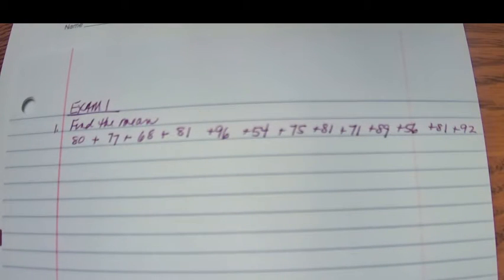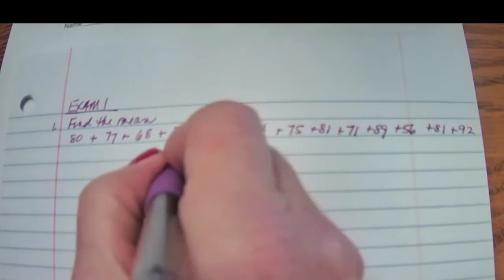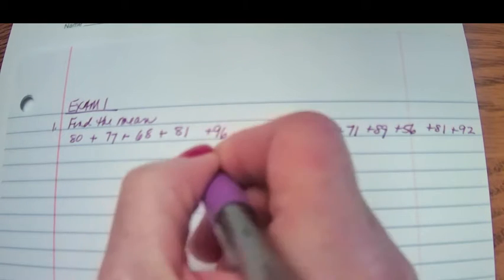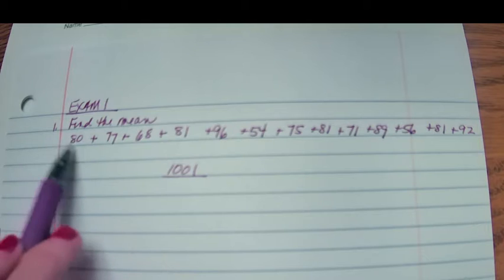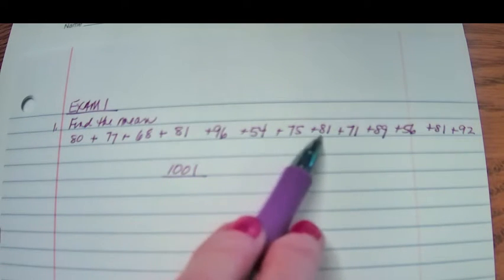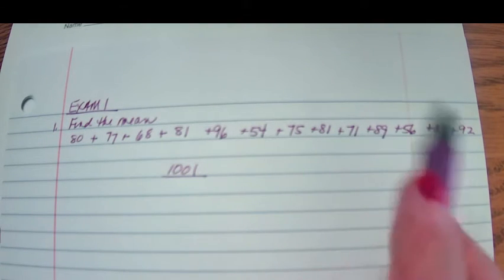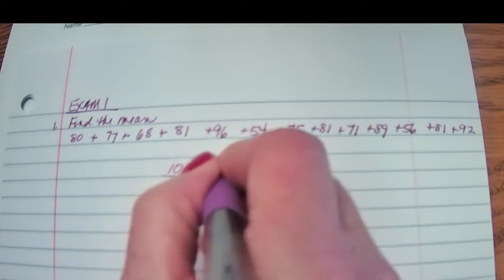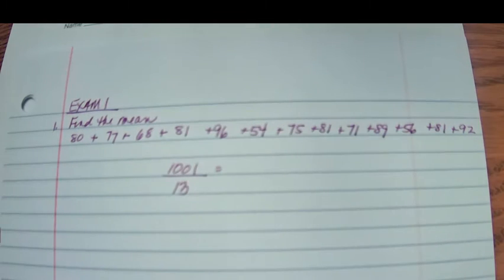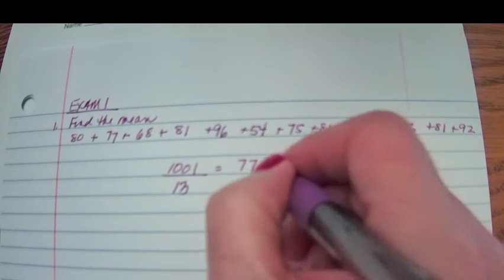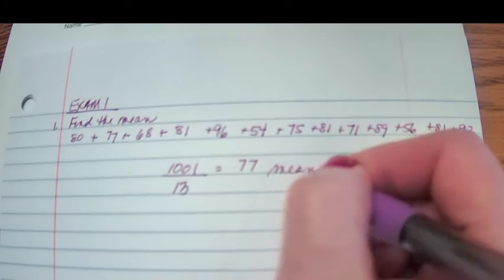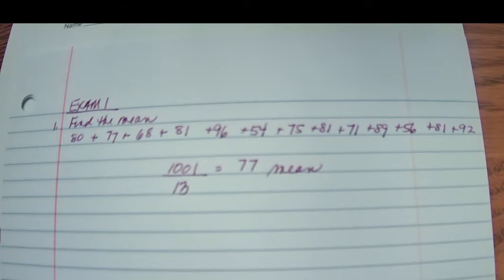And when you add all those together, you get 1001. And we're going to divide by the number of test scores that we have. 1, 2, 3, 4, 5, 6, 7, 8, 9, 10, 11, 12, 13. So the mean of this data is 77. That's your average or your mean. That's your first step.